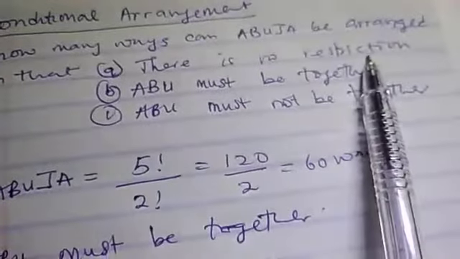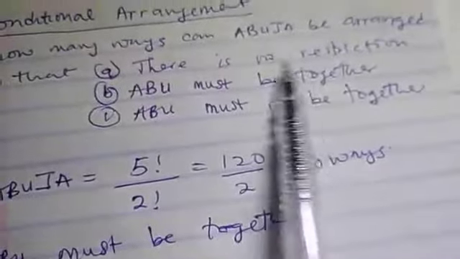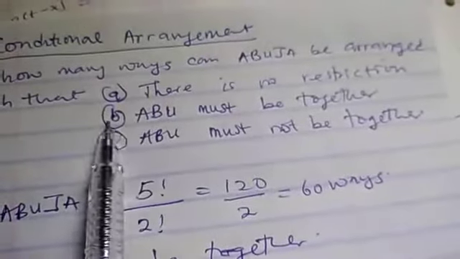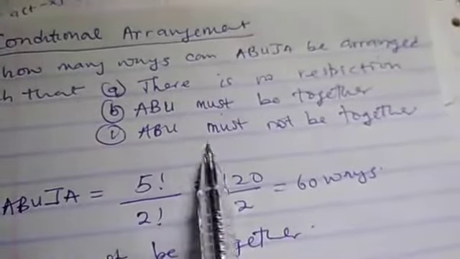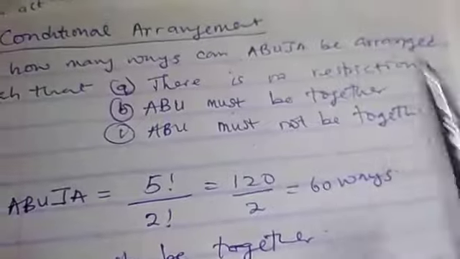Now, questions don't always come straightforward like this. Sometimes we have conditions attached to it. So it will lead us to conditional arrangement. So let's consider this example. In how many ways can Abuja be arranged such that A, there's no restriction? There's no restriction means that there's no condition attached to it. B, ABU must be together. C, ABU must not be together.